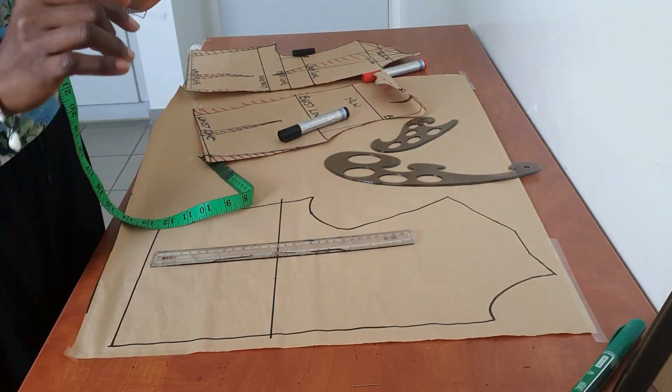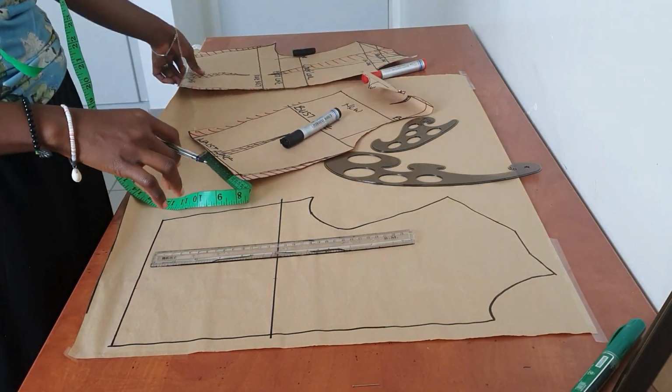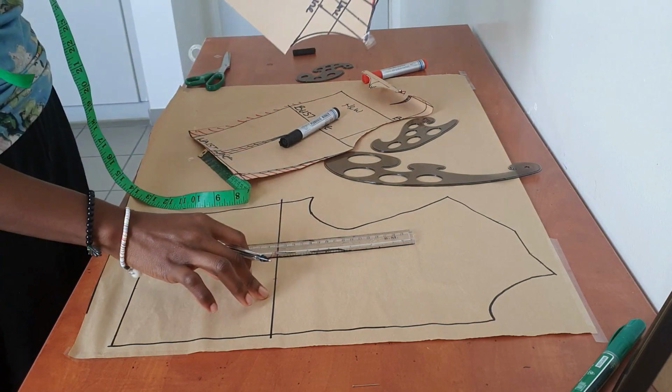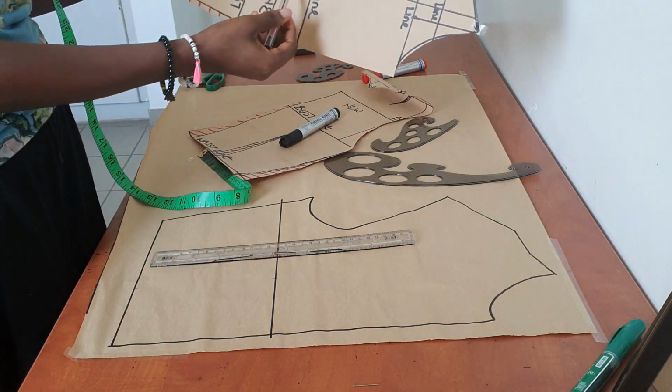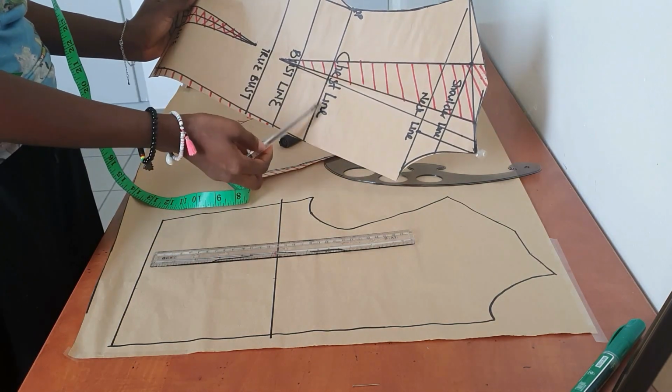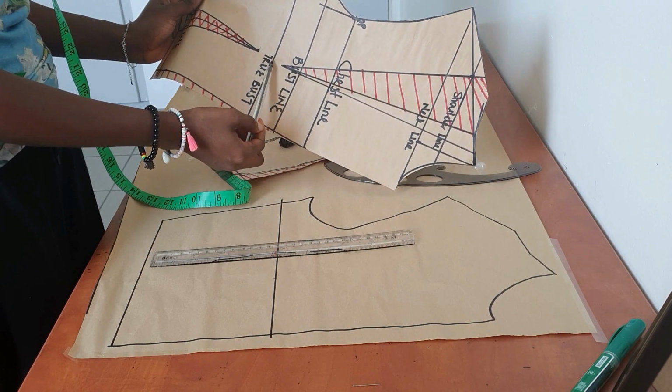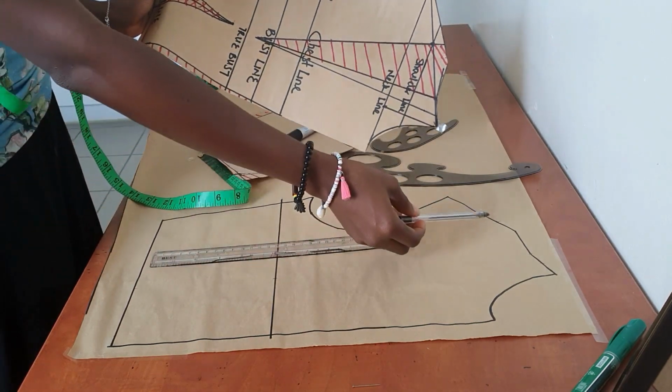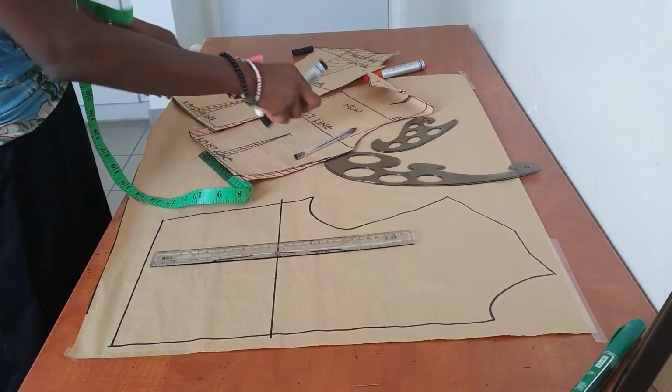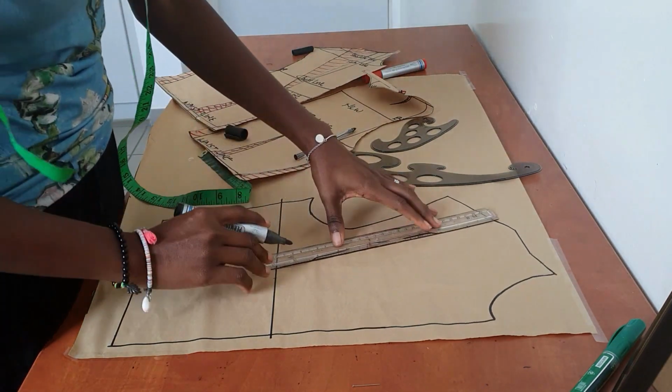So next I'm going to go ahead and transfer my darts, and if you notice I didn't transfer my darts yet. That's because I'm going to extend my dart all the way to my true bust line. So on this pattern my dart ends before my true bust line, but for the corset I need to transfer it all the way down to my true bust line. So I'll just go ahead and do that.